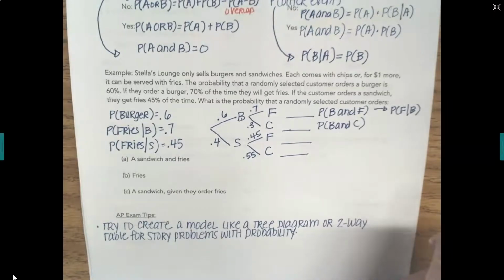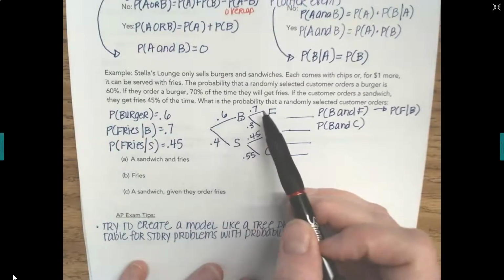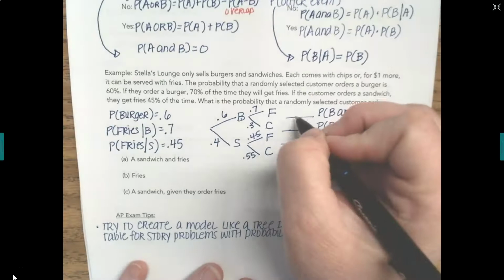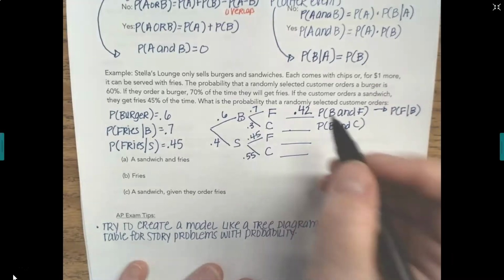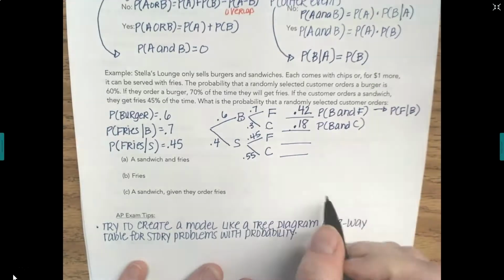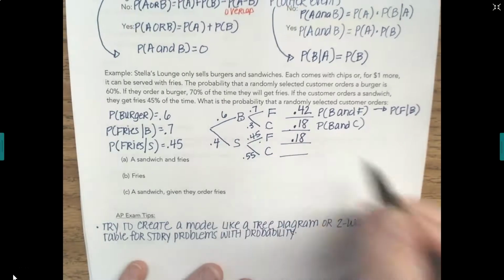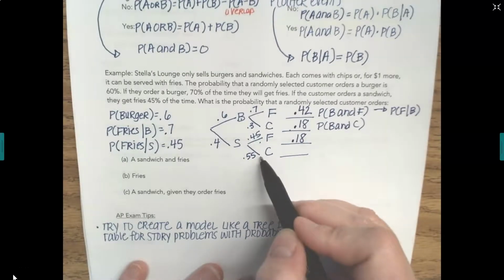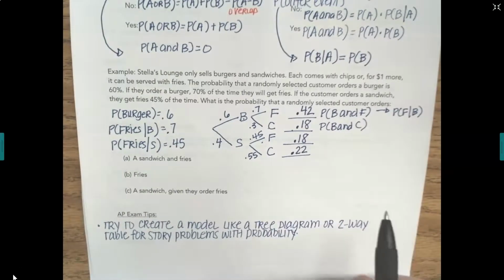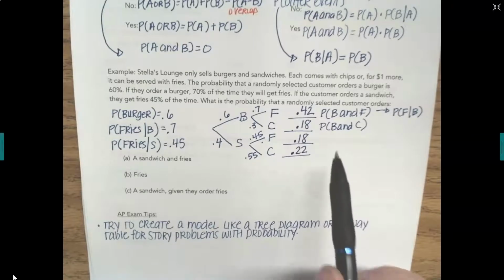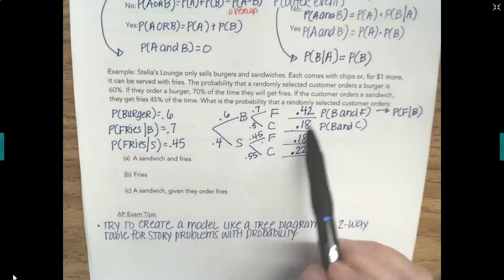Okay, so let's go ahead and do our multiplication along. We have 0.6 times 0.7 will be 0.42. 0.6 times 0.3 will be 0.18. 0.4 times 0.45 is 0.18. And 0.4 times 0.55 is 0.22.